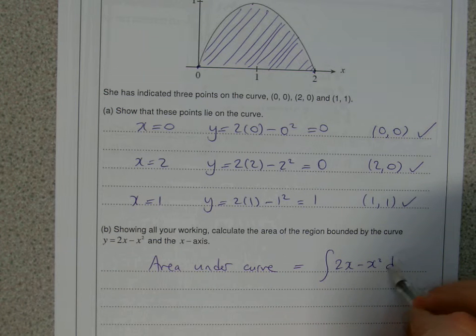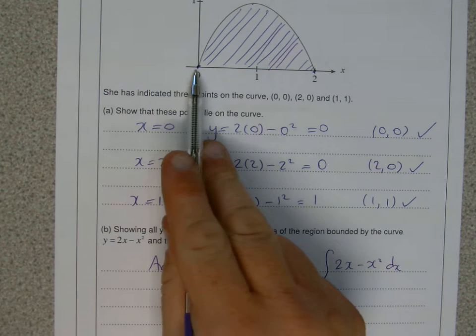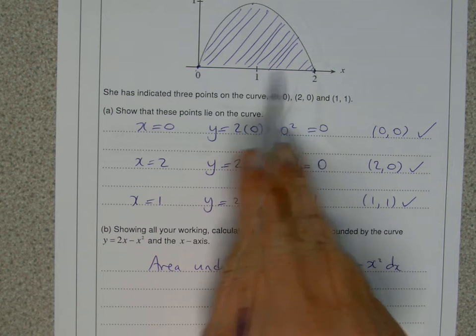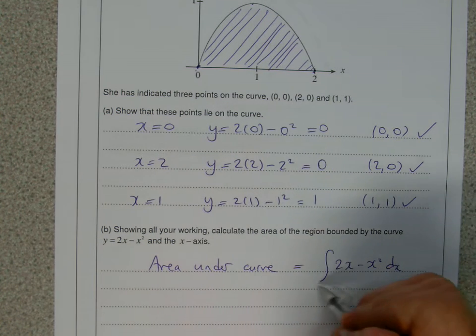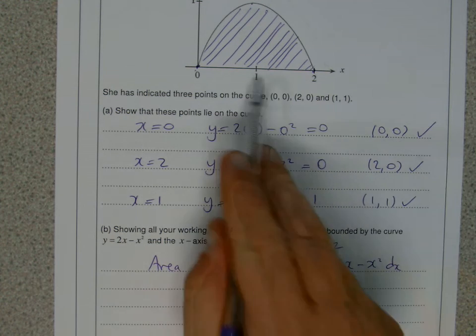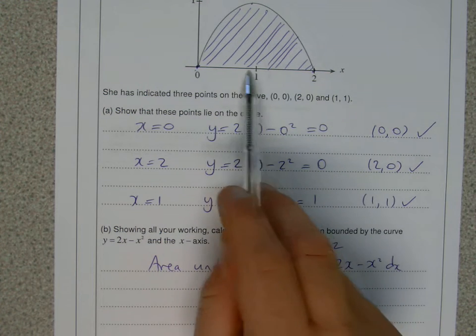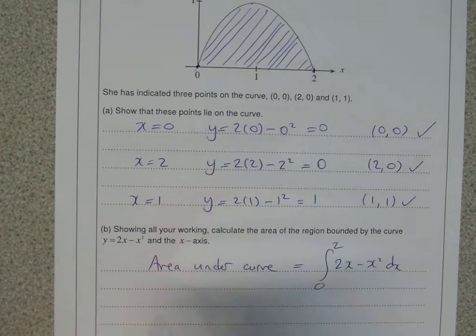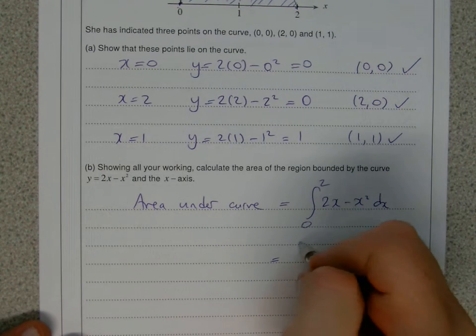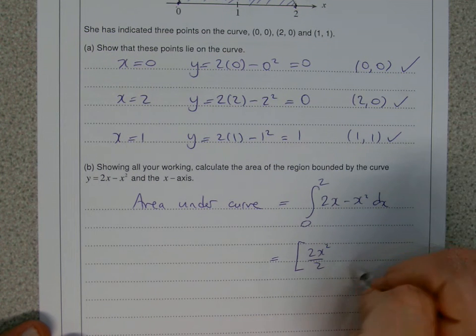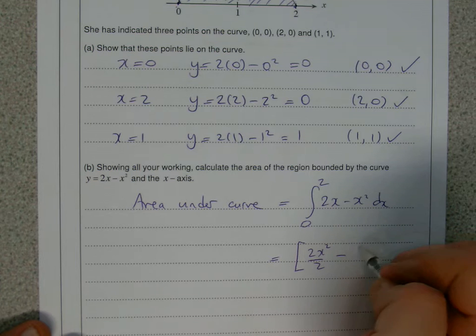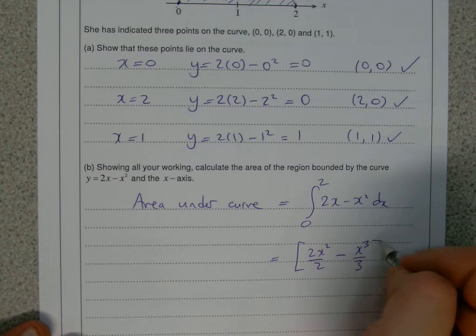with respect to x, and the limits, because we do need limits when we work with the area. The lower value is 0 and the upper value is 2, so you just look at where the area starts and where it ends, those limits on the x-axis, so 0 and 2. Don't worry about the 1, that's got nothing to do with it, it's just halfway in between. So if we integrate this, remember when you integrate it, you need to put a box. That would be 2x, and then raise the power, 2x squared upon 2. And then raise the power there, that would be x cubed upon 3. You divide by that power as well.